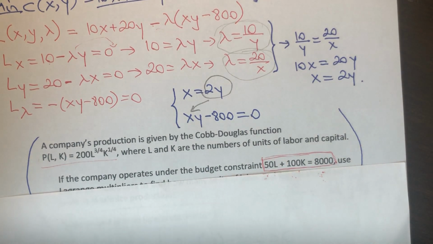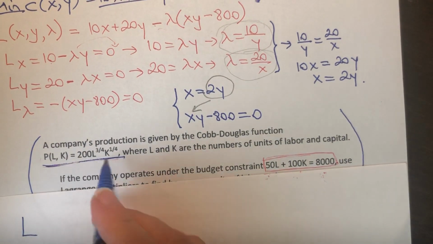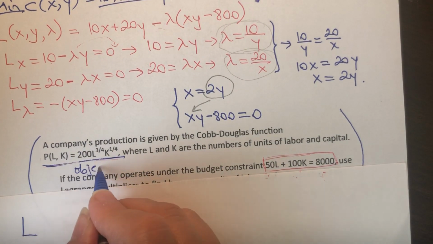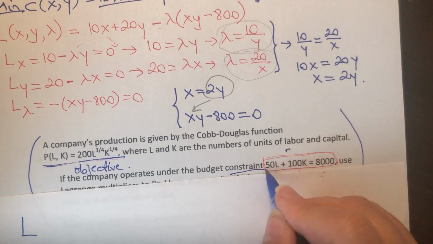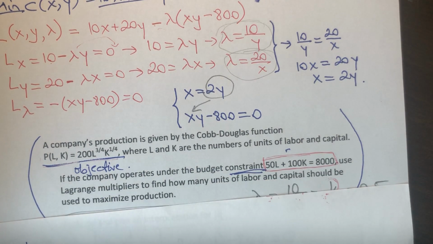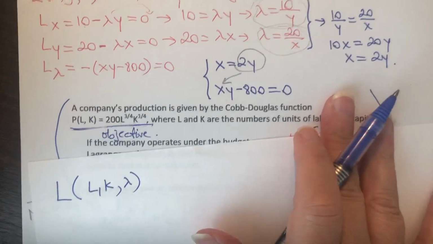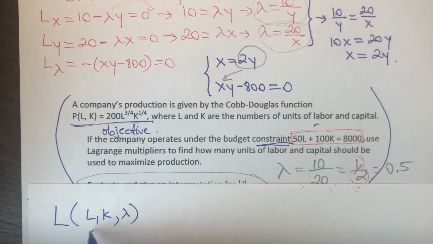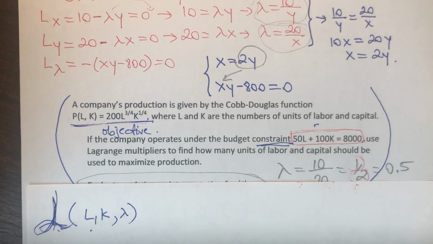Okay, so this is your objective function, and this is your constraint function. It even says right here. Okay, so out of these two functions, we're going to create the Lagrangian. And again, I know this might be a little bit confusing because you have an L for labor units and an L for your Lagrangian. Here, I can make it a little bit different L if you want.